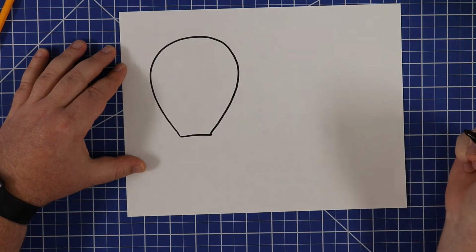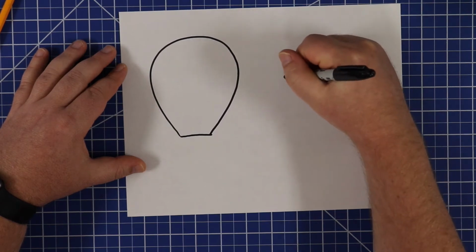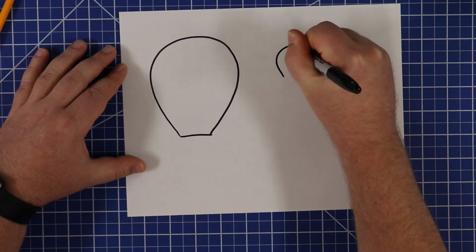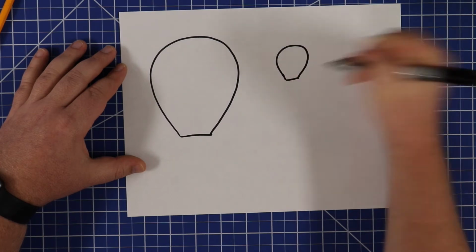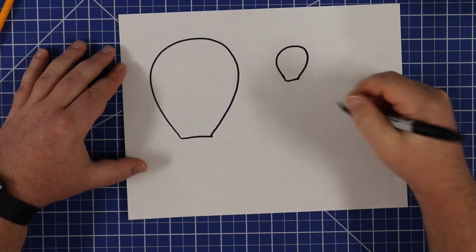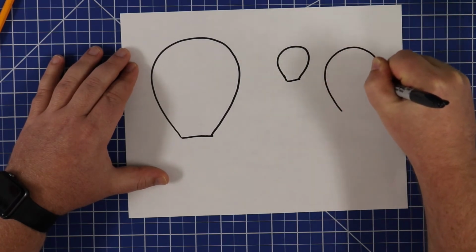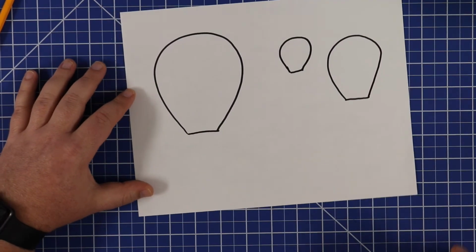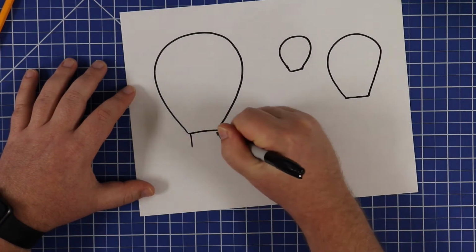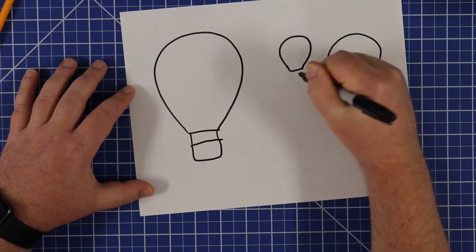I'm gonna put a really small one, so it'll be way off in the distance, right here. And then I'm gonna put a medium-sized one right here. Like that. All right, so I'm gonna add some of my little ropes, my little basket for the people to be in.